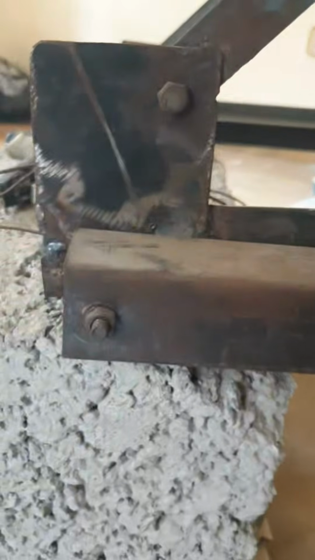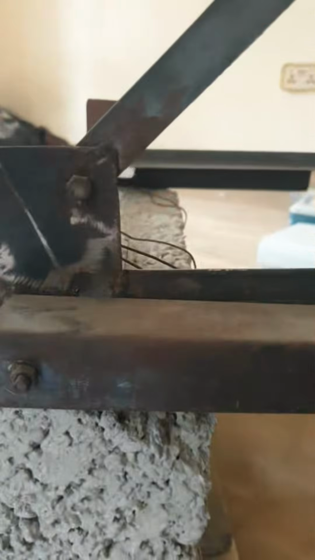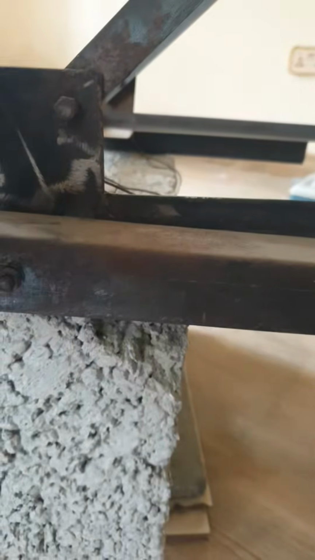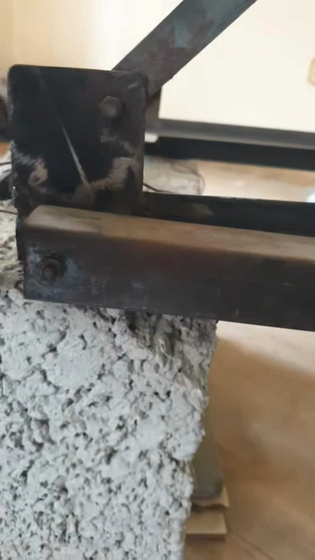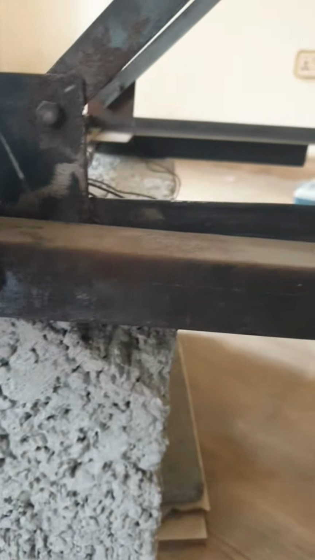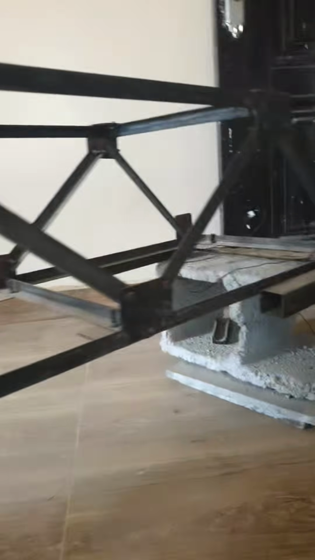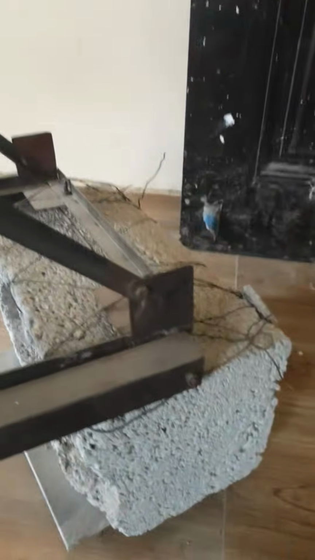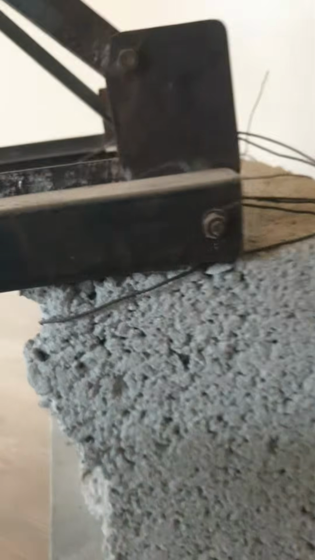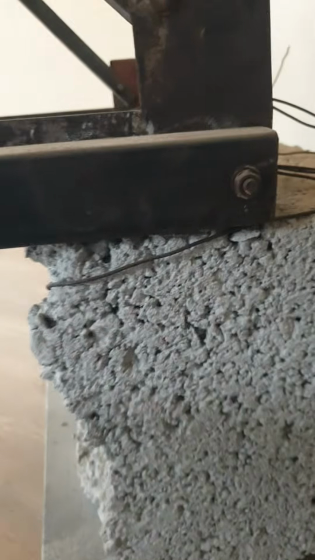The setup is still under construction because, as you can see, what we are trying to achieve here is a simply supported structure, a pin support here, and for the other support we are going to have a pin support here.